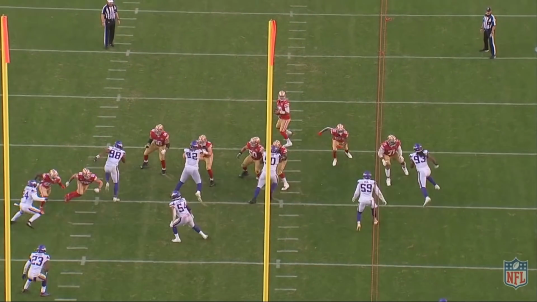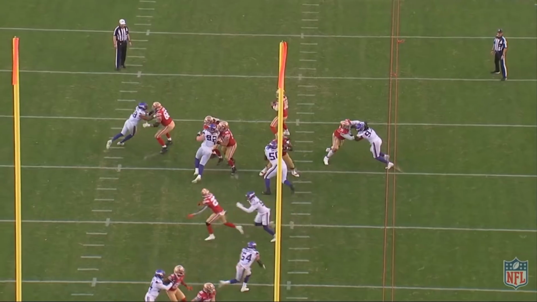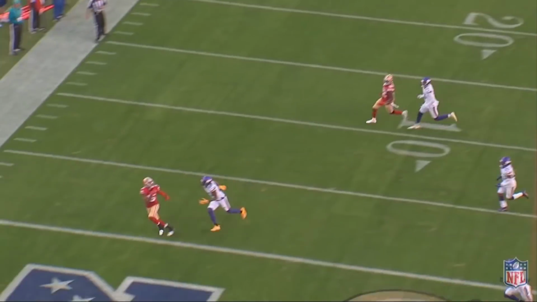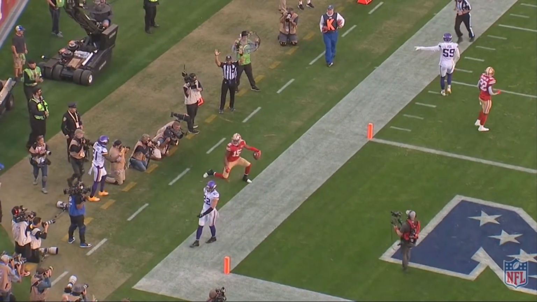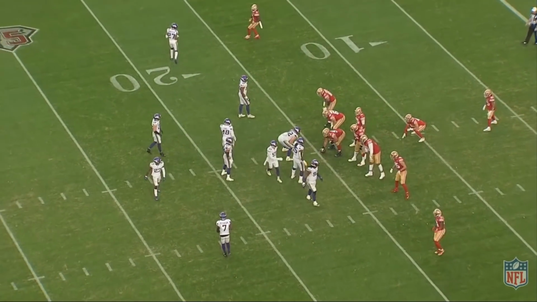You know, it looks like some indecision as far as his part. Is he pumping because it's not ready? The timing of it just doesn't quite look right. But man, obviously he needs to put that in a spot. Can't miss touchdowns like that.